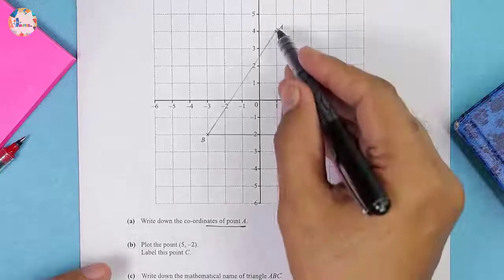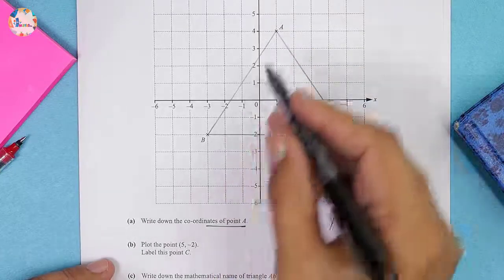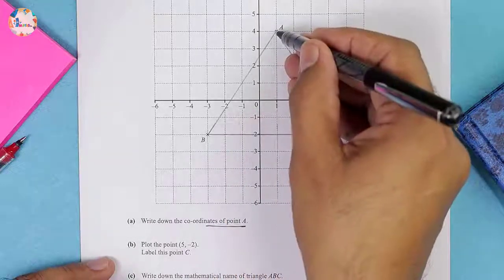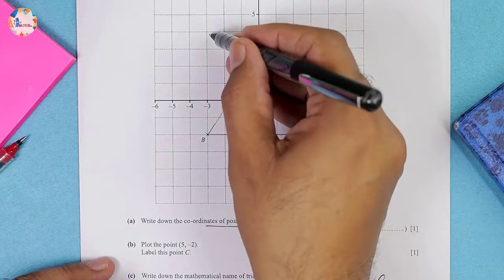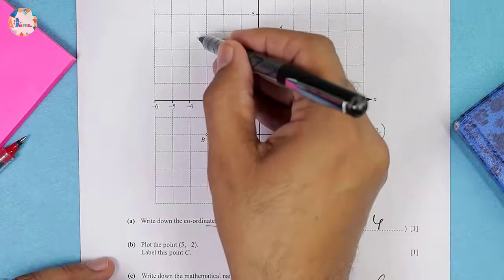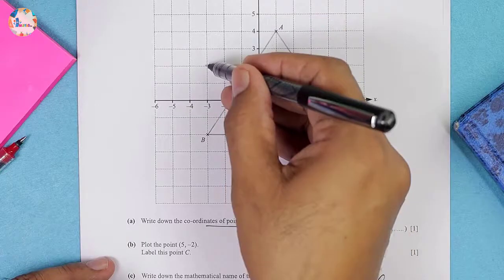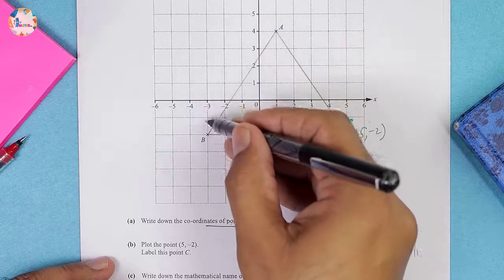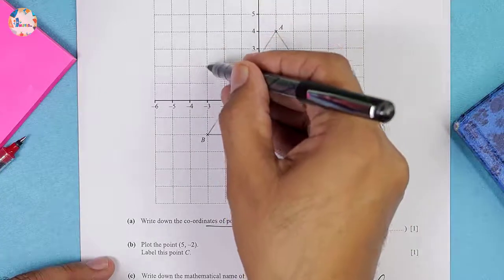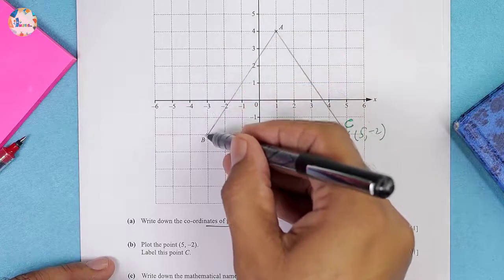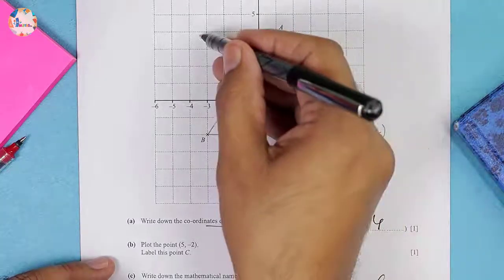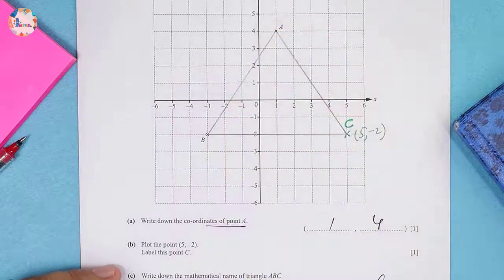Then write AB as column vector. AB is this one. So from A to B, this will be 1, 2, 3, 4, minus 4 because we are going to the left, and 1, 2, 3, 4, 5 and 6, so minus 6 down. Minus 4 and minus 6.